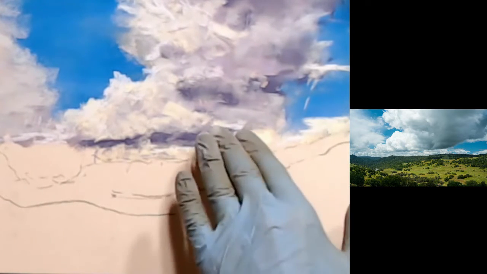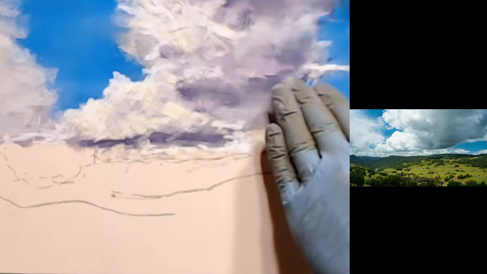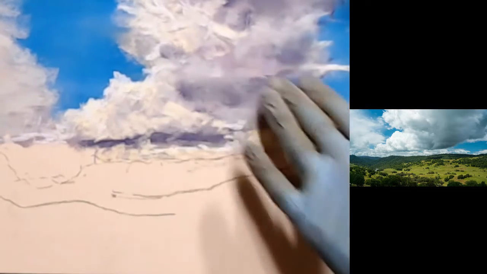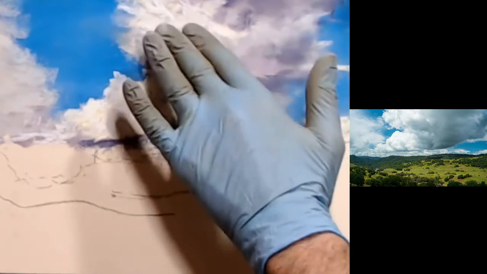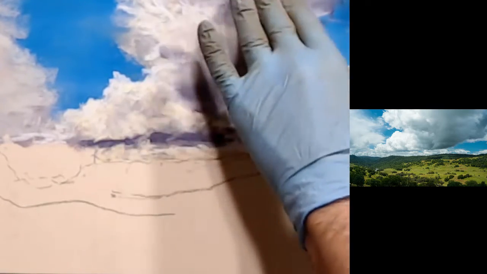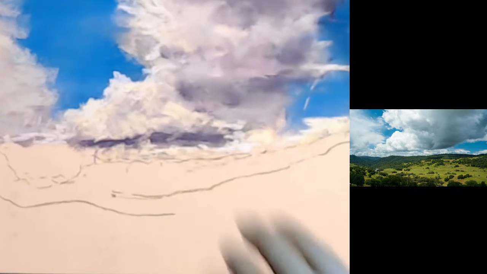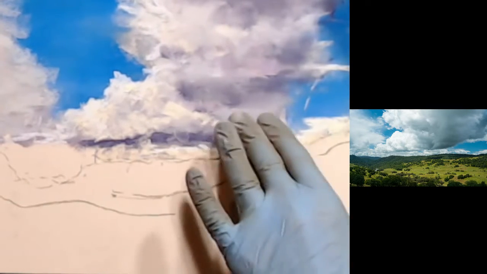I avoid using a tortillon at this point. My fingers work best. Tortillons have to be pretty clean, because when you're working with a sky, you don't want the green from the landscape grasses that you might have used a tortillon for to hit the sky. The whiteness of the clouds, that'll mess that up. So unless you have a really clean or new tortillon, I think fingers work great when you're blending sky.